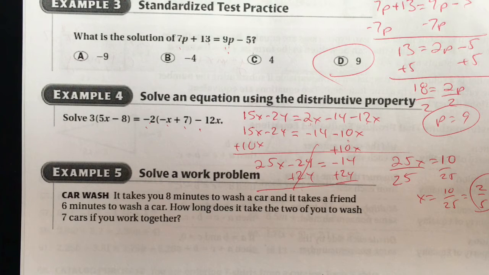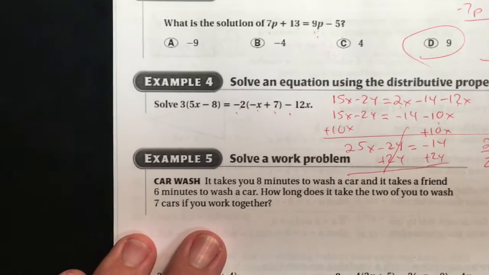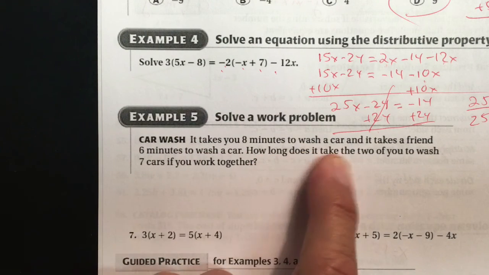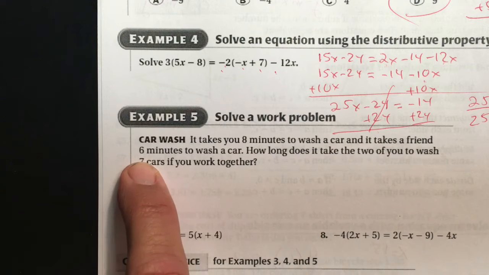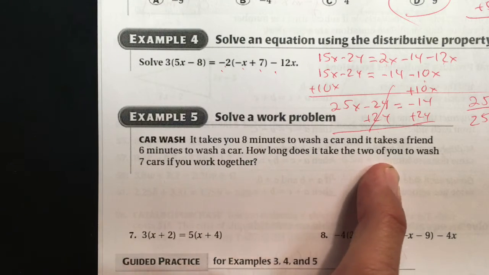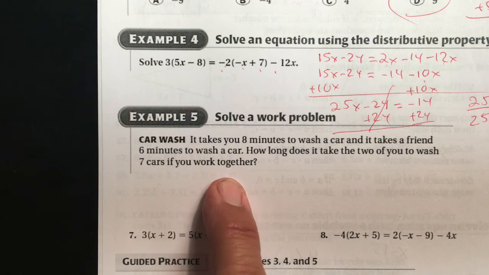Last problem I'm going to do for you. Another model. It's a little bit different than the last two that we did. It says car wash. It takes you 8 minutes to wash a car. It takes a friend 6 minutes to wash a car. How long does it take the two of you to wash 7 cars if you work together?